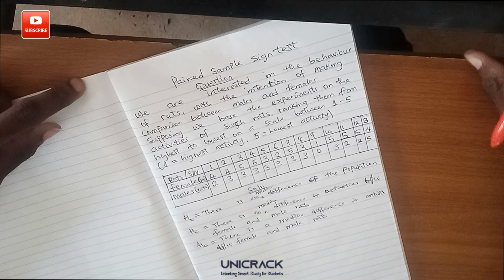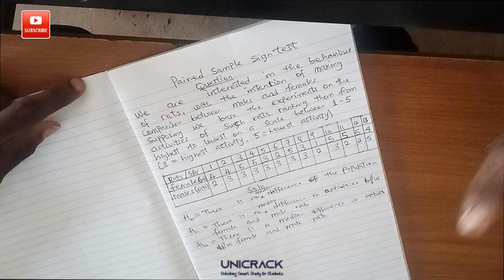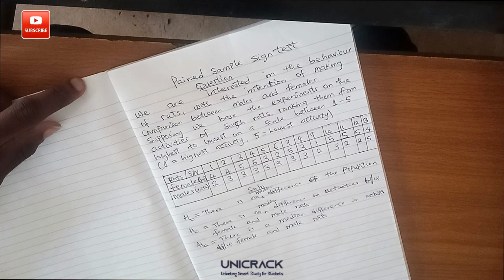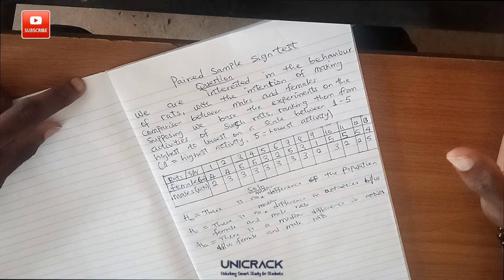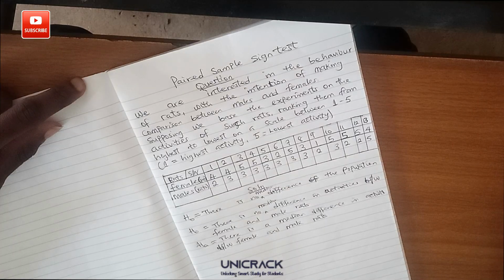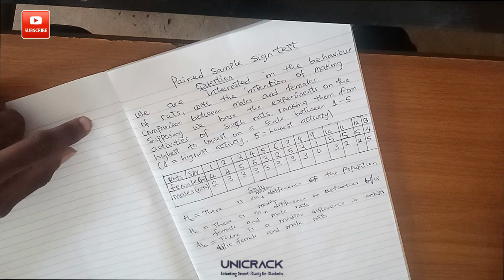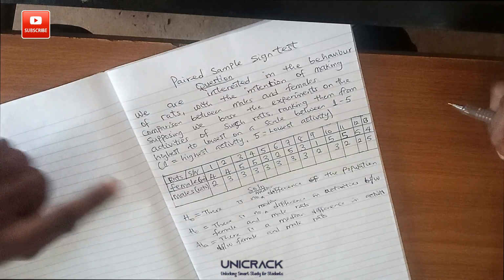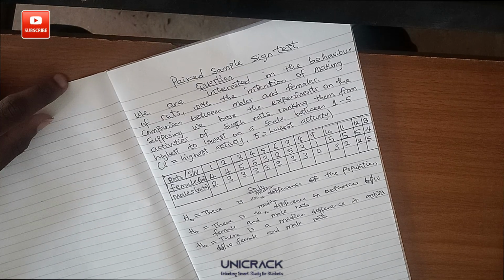Now for sign tests, from the null hypothesis you see that the sign test is basically discussing the median of a population, the median difference of a population. For sign tests, the value is not of importance to us. The sign is only of importance, and that's why it is a paired sample sign test, because we are dealing with two samples. Since we are dealing with two samples, the value is not of interest to us, only the sign. So what do we mean by this?